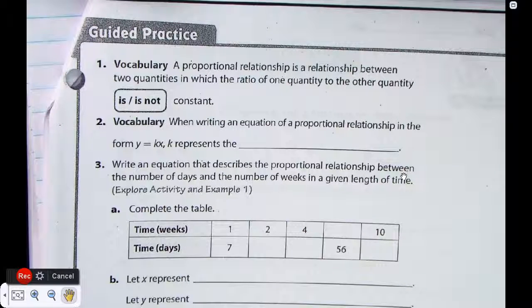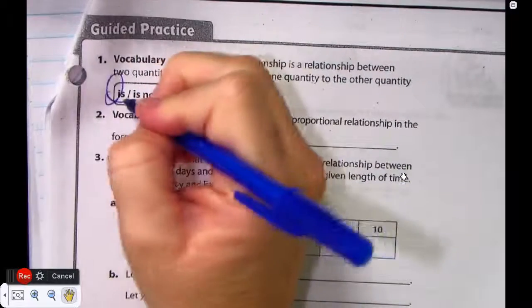No. Now, wait a minute. Yes, it is constant. Good. Because, remember what I said? If it's linear, goes through 0, 0, it has a constant of proportionality. So it's going to go up the same every time. So it is constant. Very good.